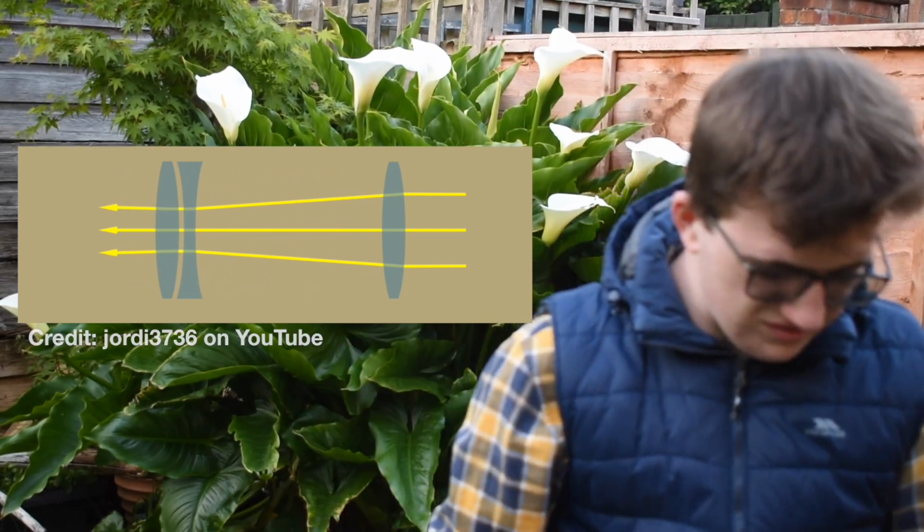I'm not doing it though with my hands. You may be wondering, but surely that's going to make the final image out of focus when it hits the sensor. Well, yes, but that's what the final convex lens is used for.